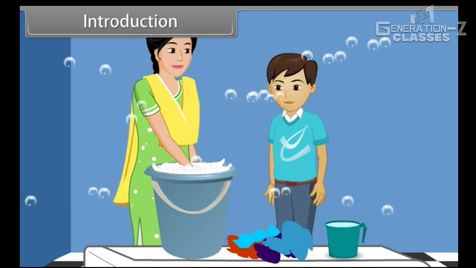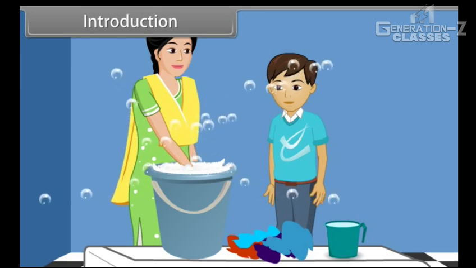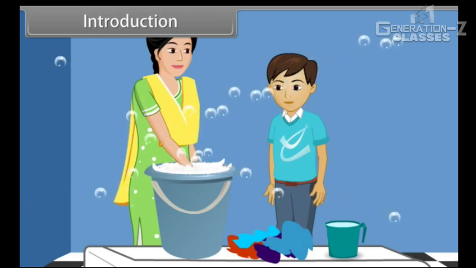His mother replied that it happened due to surface tension. When detergent is added to the water, the surface tension is decreased. Hence, a lot of stable bubbles are produced.